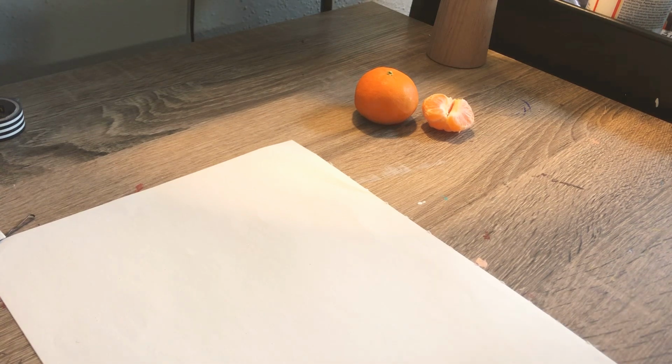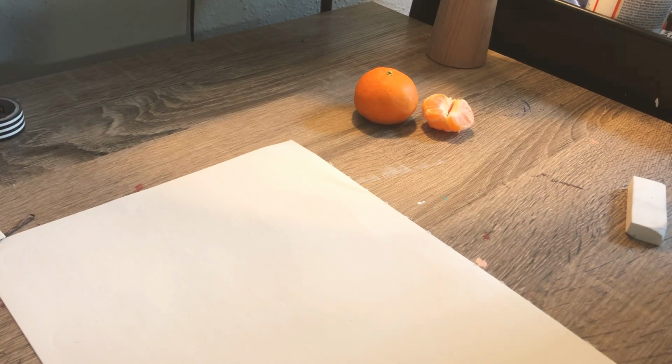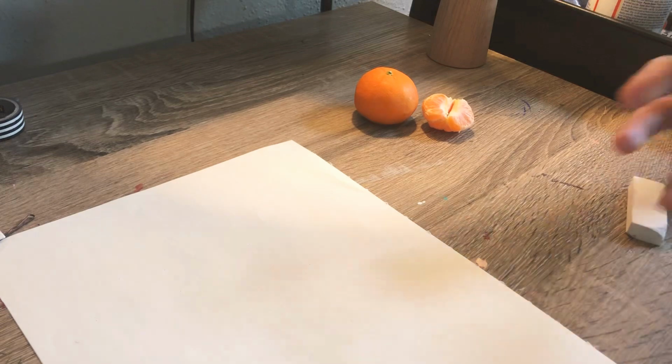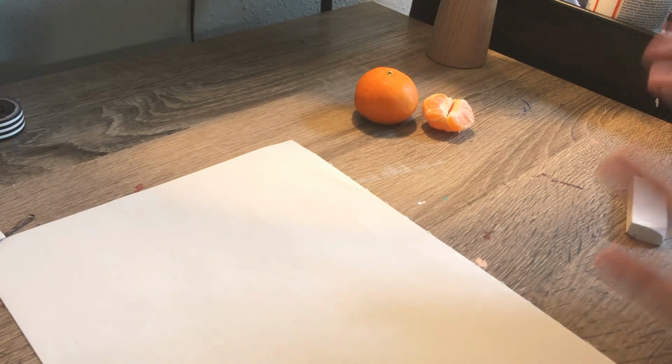Hello, second grade. Today we are going to be talking about a very specific type of art style and art practice called still life. So still life is a drawing of an object or a person when they are still and right in front of you. So you get to observe them and draw them in real time.